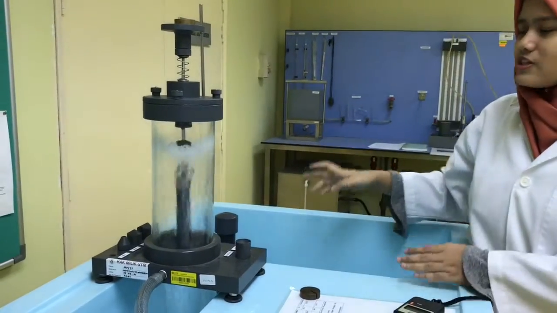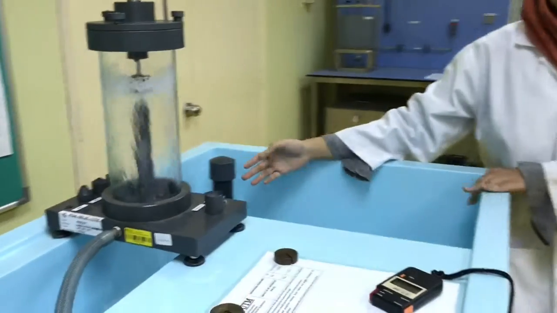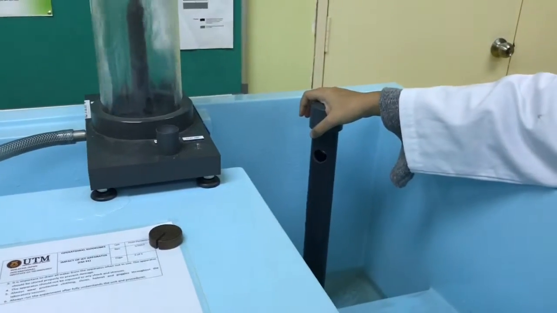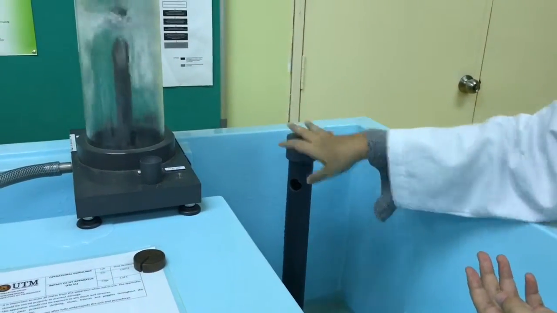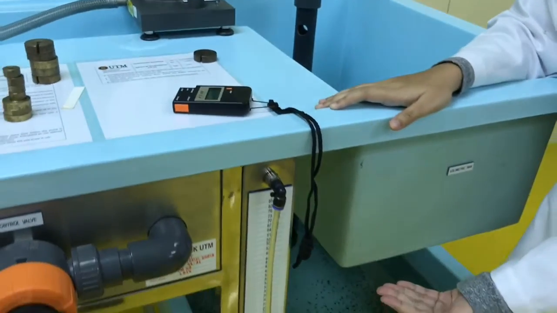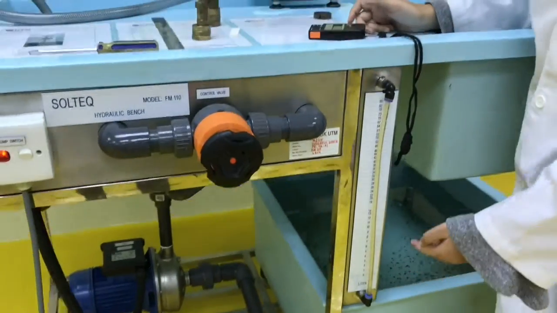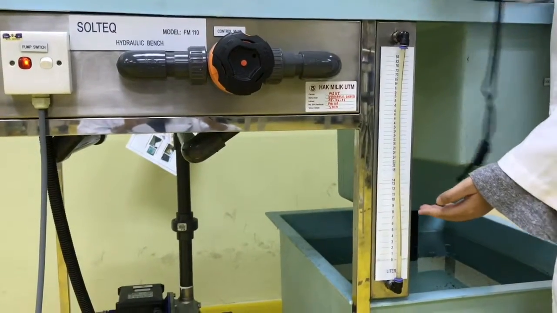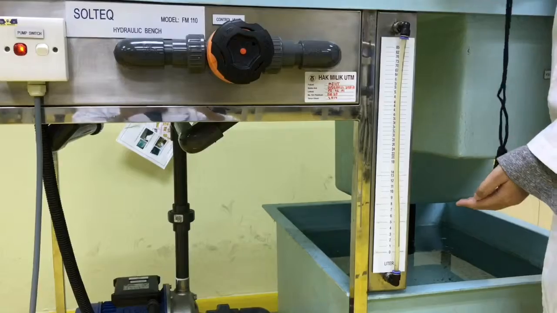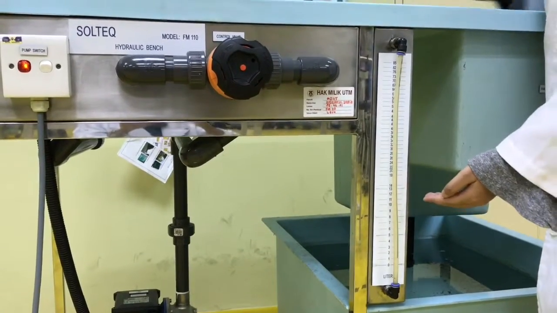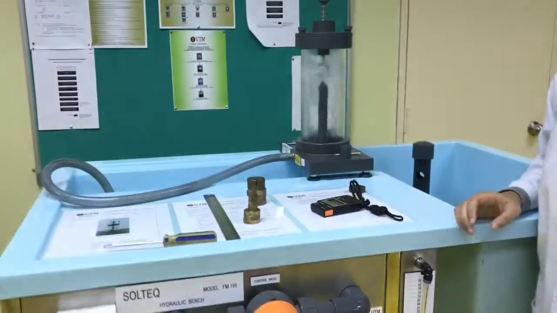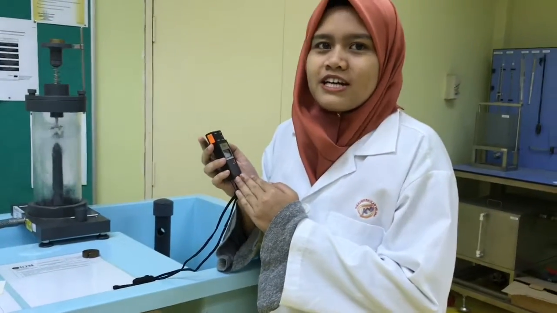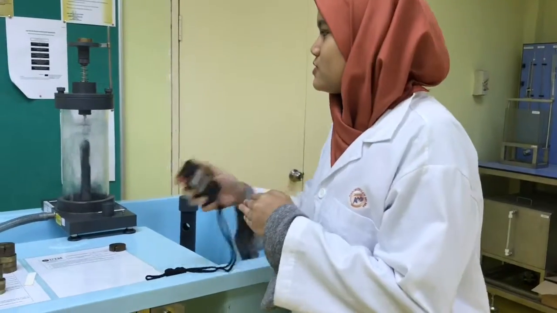After it's aligned, look at here. The water will be filled up here. After it's filled up, we can read the water level by this flow meter, and we have to make sure that the water level is exactly 5 liters, and at the same time we will use the stopwatch to record the time until it reaches 5 liters to get the flow rate later.